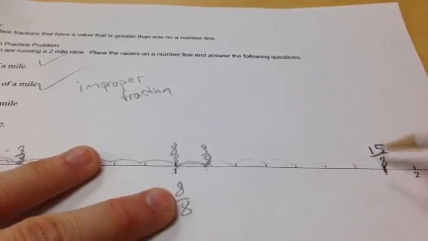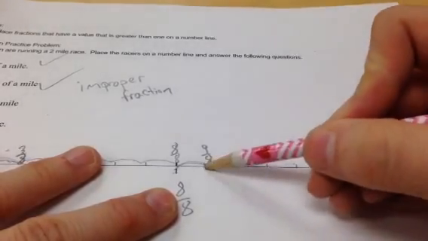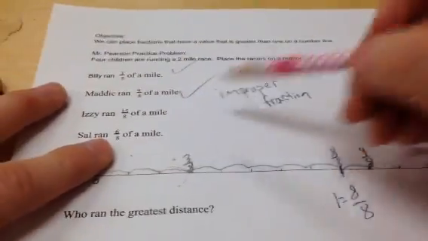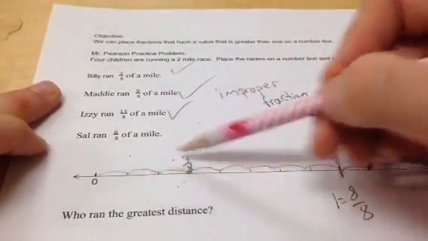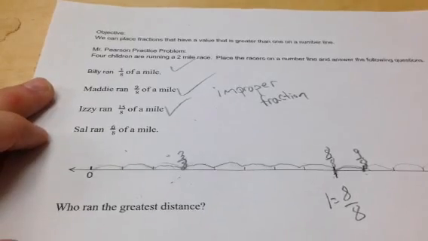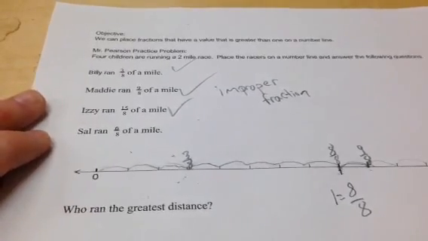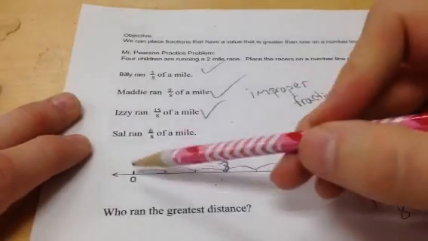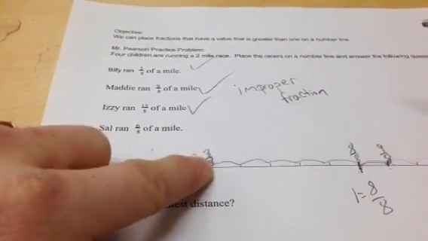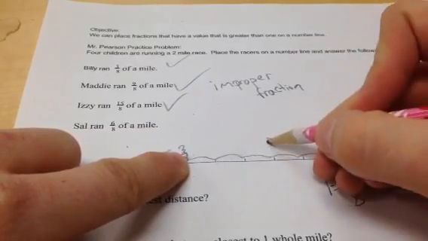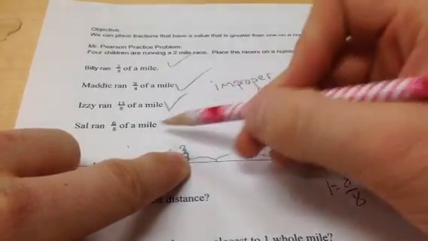Notice how I'm putting it right here on the tally mark, counting the distance that we're moving each time. And now, last, Sal. Sal ran 6/8 of a mile. Oh, here's 3/8. So I can continue to go 3/8, 4/8, 5/8, 6/8. Good job, Sal. I believe in you, Sal.